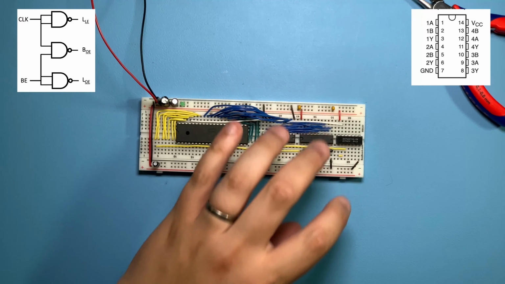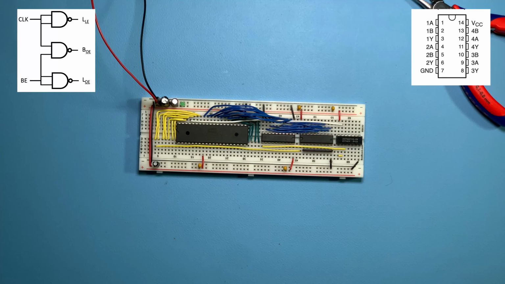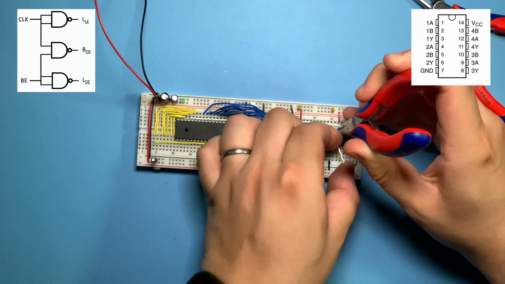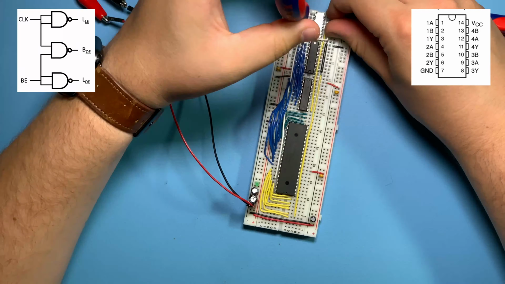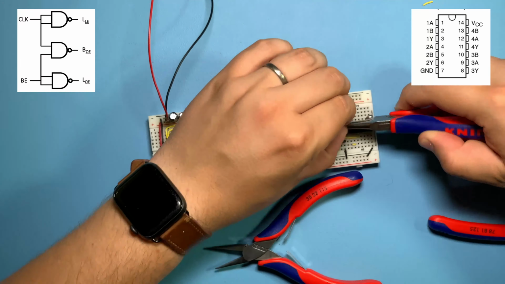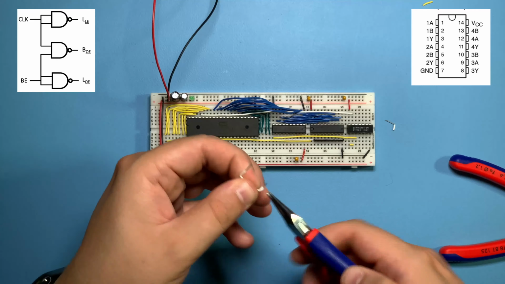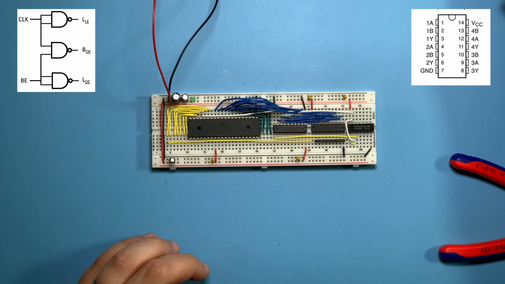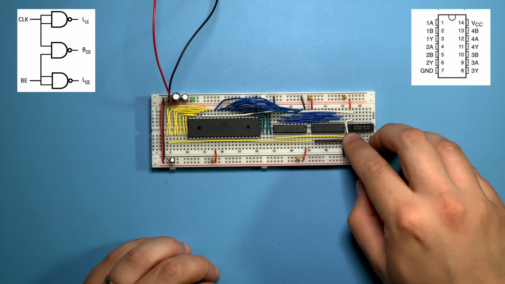And then I just need to bring the clock over. There you go, so that's our inverted clock again.